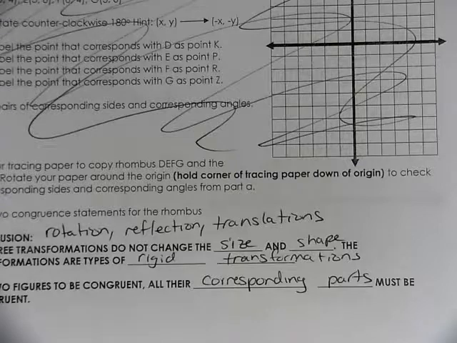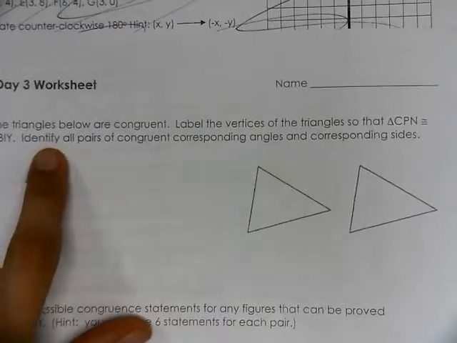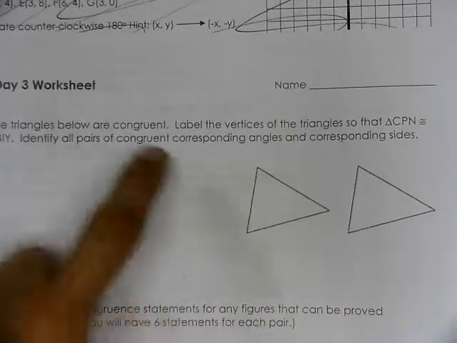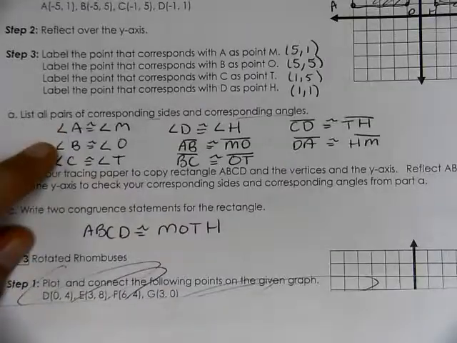So for your homework, you're going to do a worksheet. Now let me explain one thing on the worksheet before it gets passed out. For number 1, it says identify all pairs of congruent corresponding angles and corresponding sides. So you're going to give me 6 things: 3 sets of angles, 3 sets of sides, kind of like what we did here.